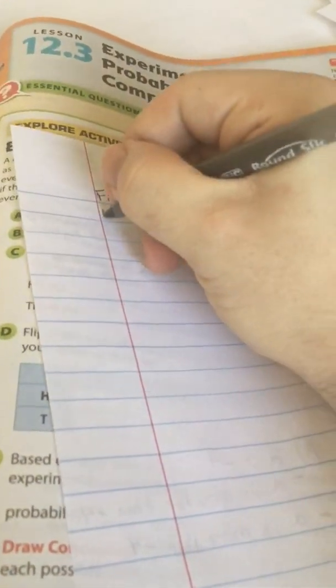With rolling a number cube, we can get a 1, a 2, a 3, a 4, a 5, or a 6. So this is our A, this is our B.